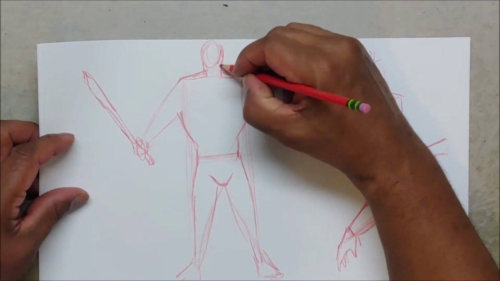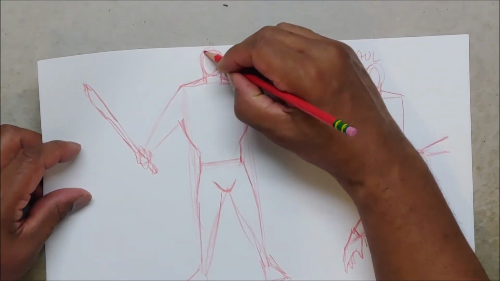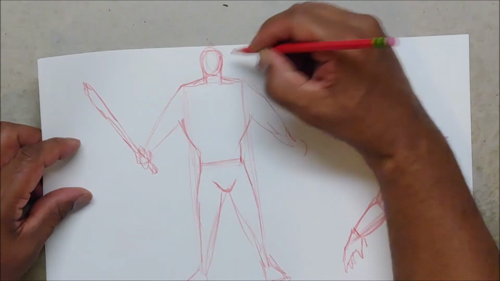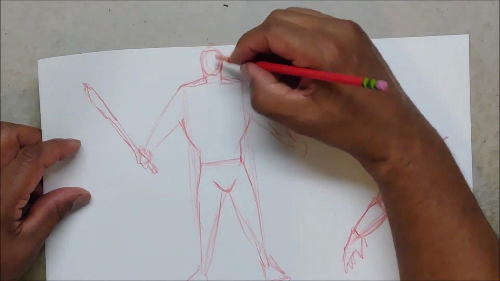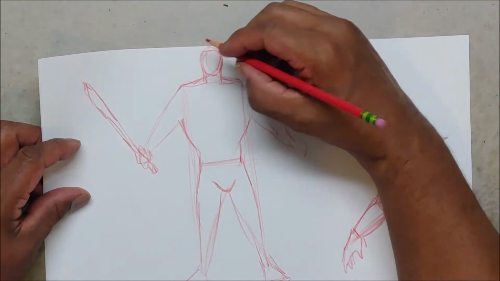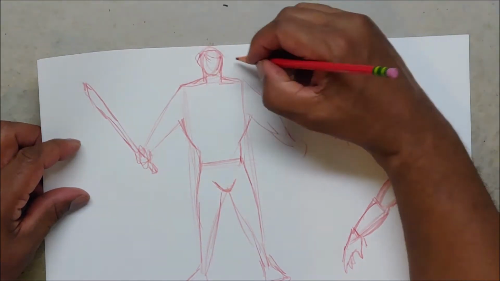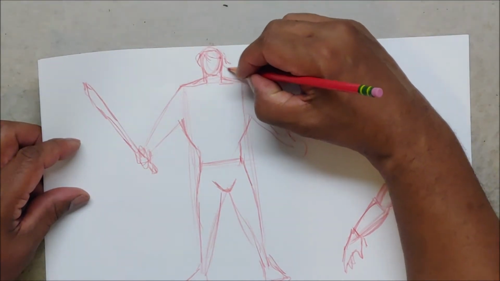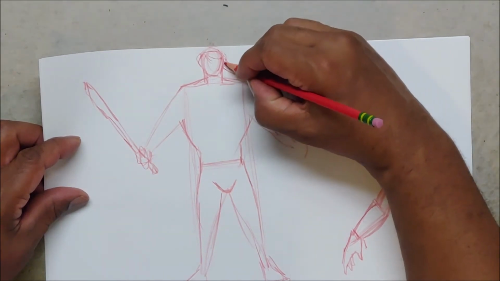Now, what does he look like? He has, and I should have turned the paper up because it cuts his head off. He has long hair in a ponytail, not a ponytail, what do you call that thing? Yeah, ponytail. Because he's a medieval knight, medieval anime kind of knight. He's Paul, the medieval knight. And his hair flows in the wind when he's about to chop somebody up.